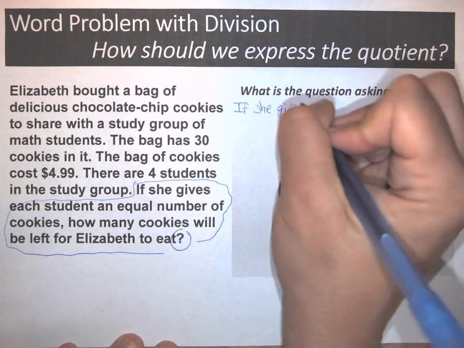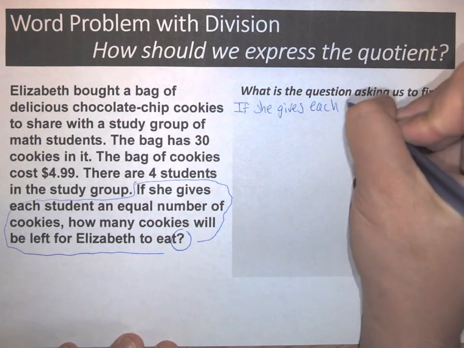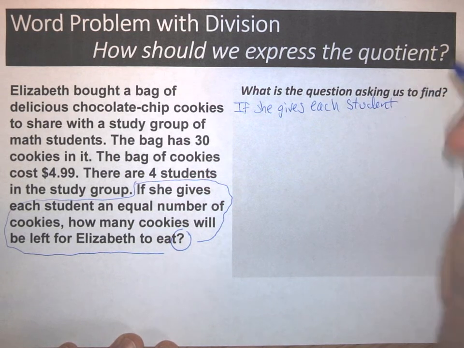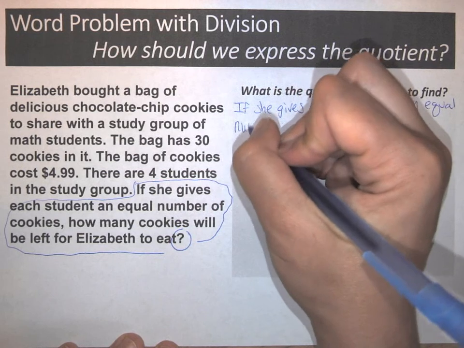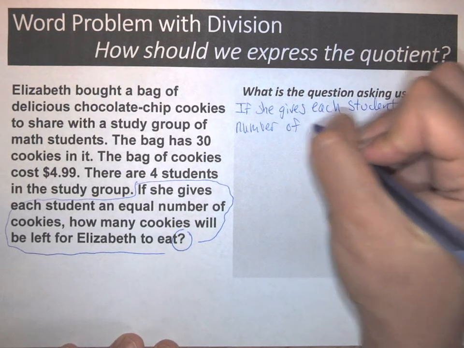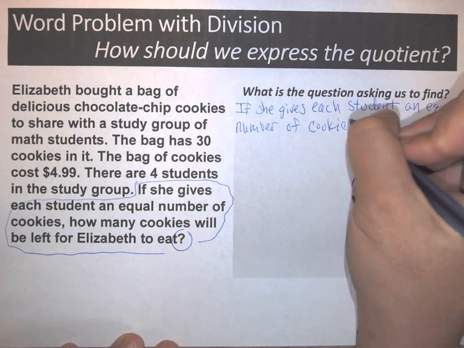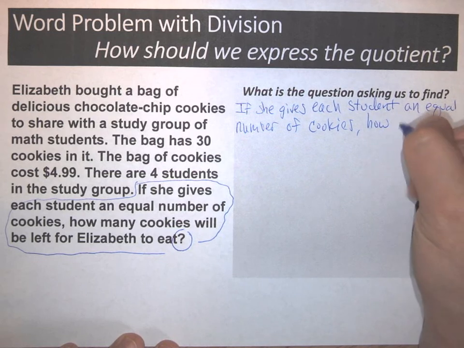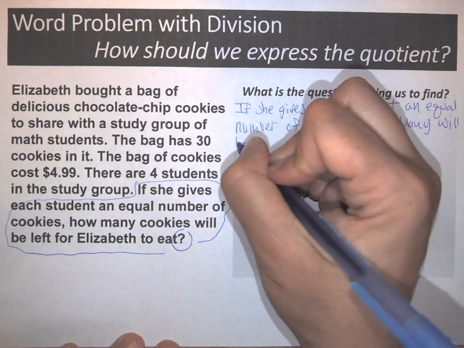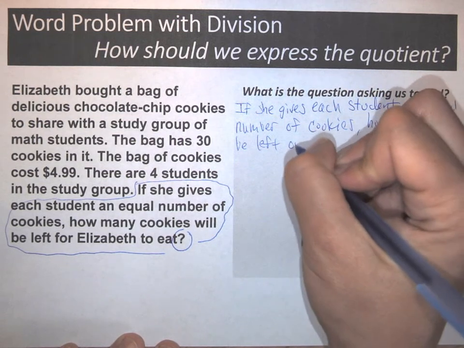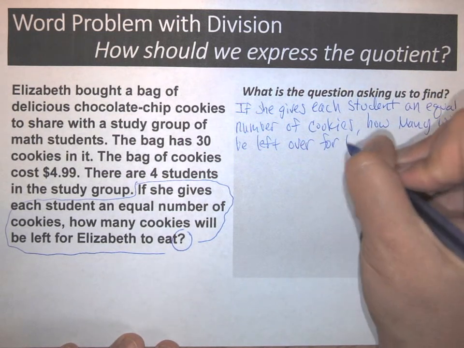Okay, so if she gives each student an equal number of cookies, how many will be left over for Elizabeth? That's our question.